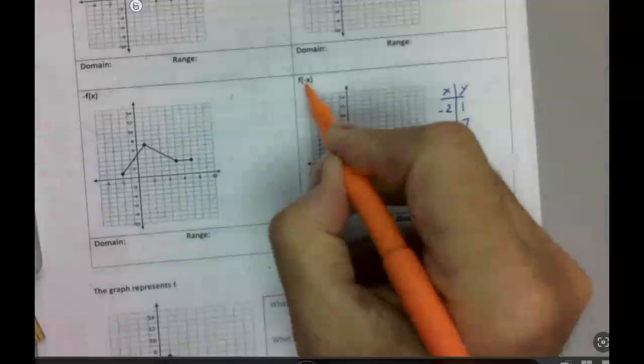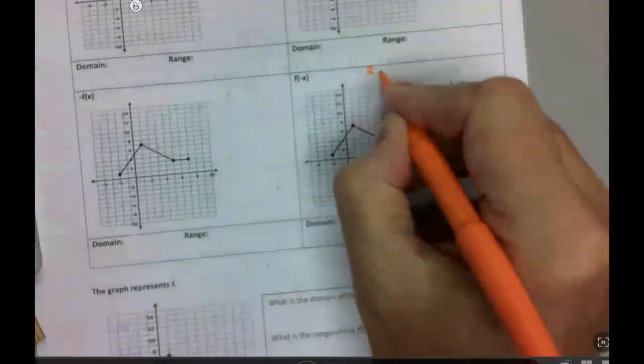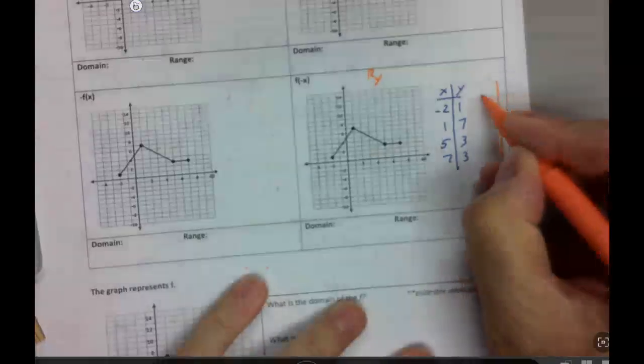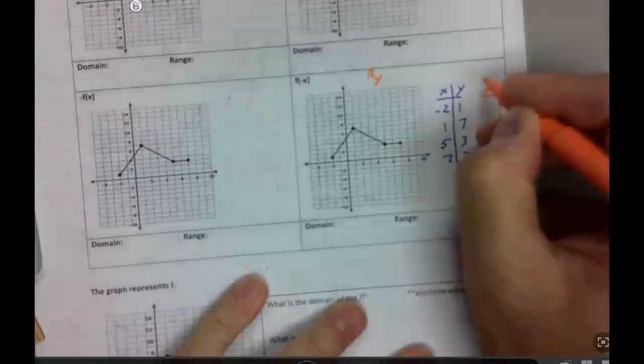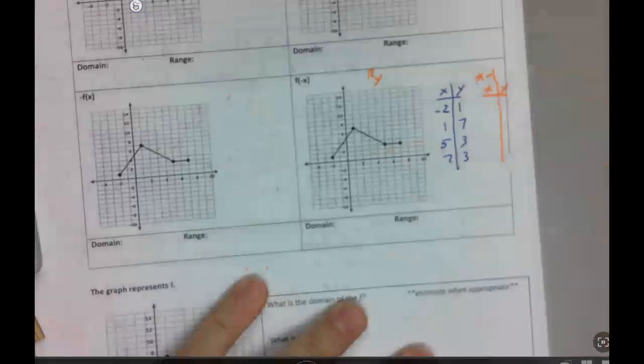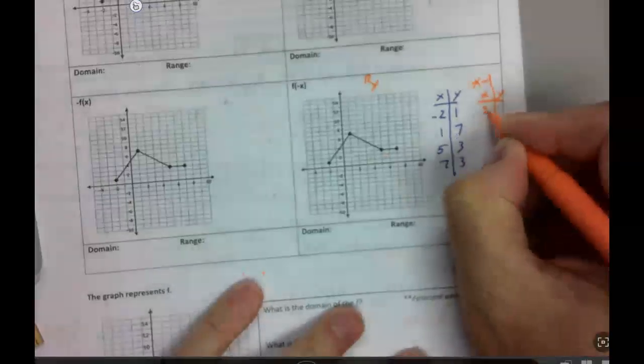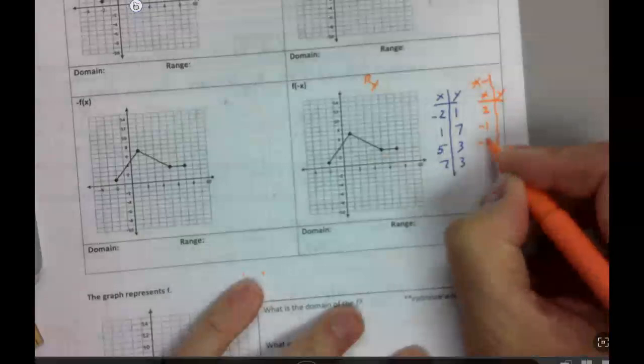No, so I'm not doing anything to the y's, am I? What does the negative tell me? It's going to be reflected across the y-axis, isn't it? Which means I'm going to negate, or multiply, all the x's by negative 1. Agreed? So this is now going to be positive 2, negative 1, negative 5, negative 7.